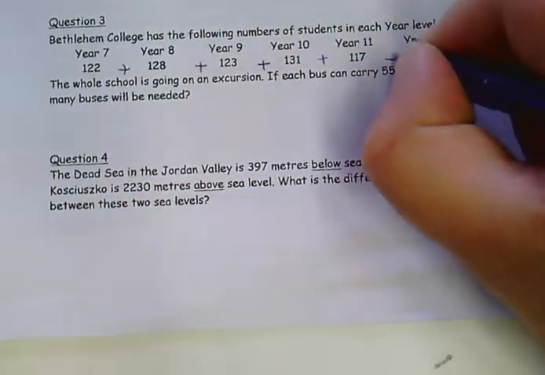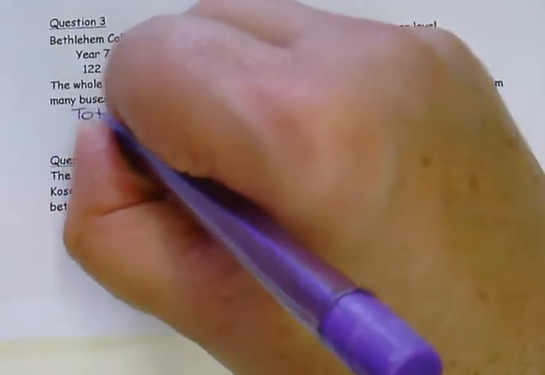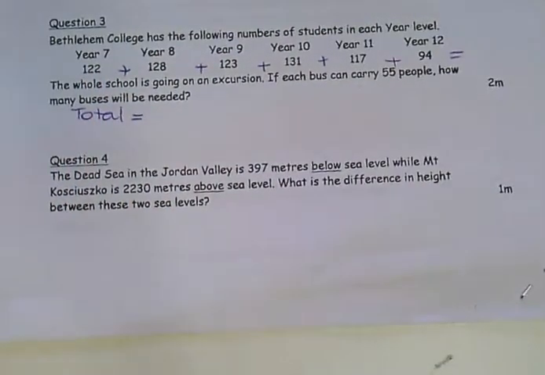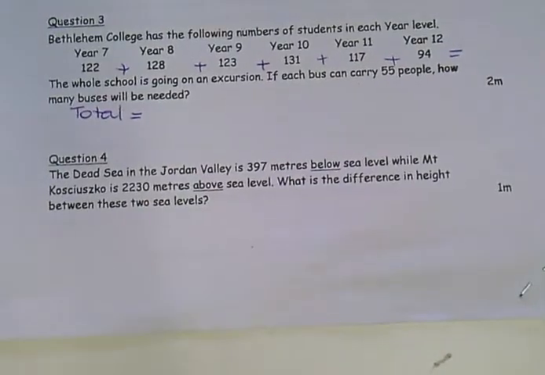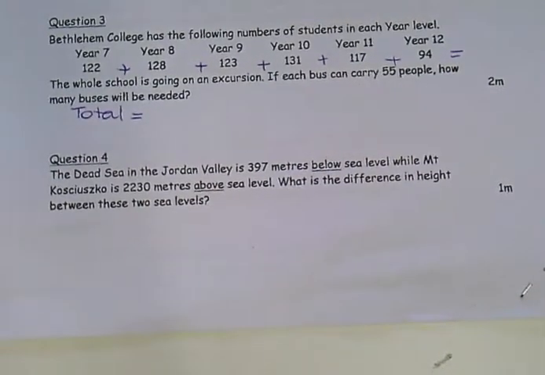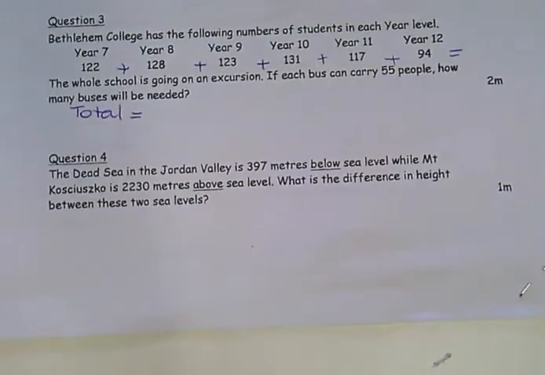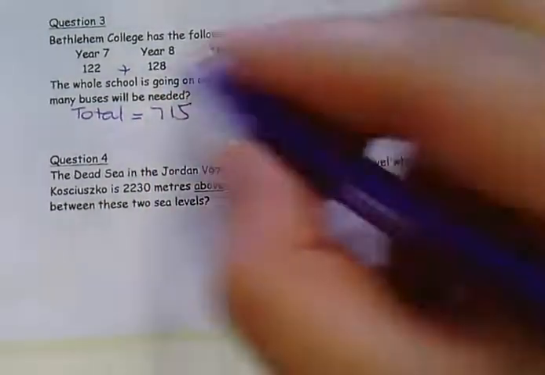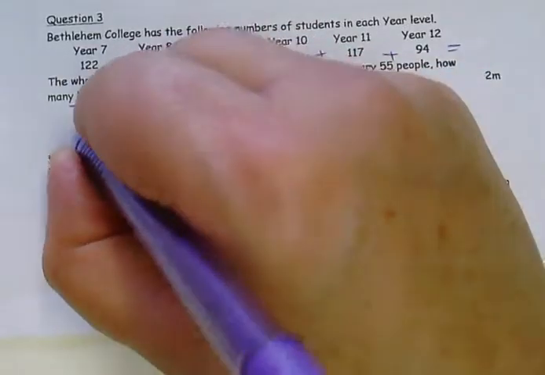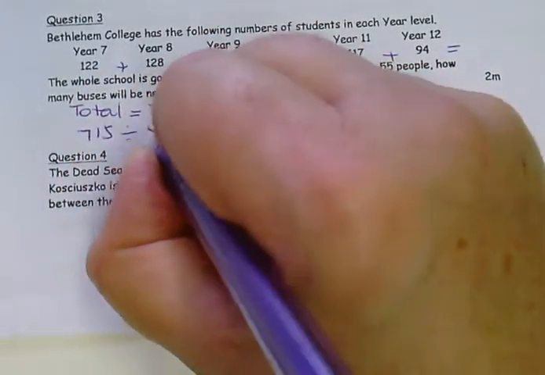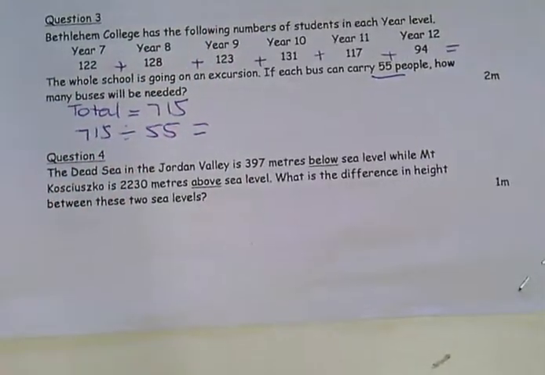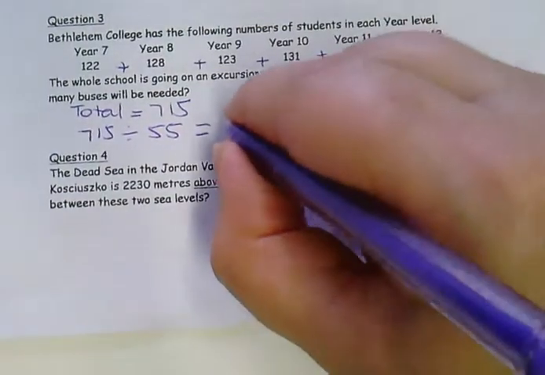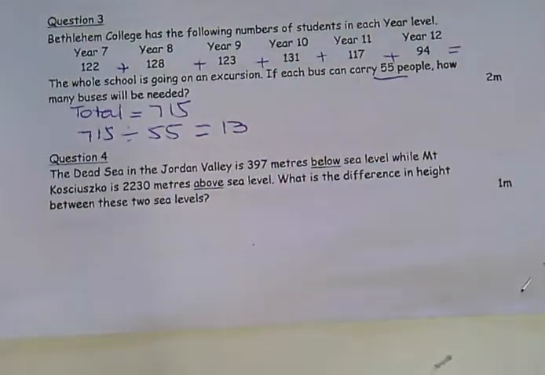So the total students is, we've got 122 plus 128 plus 123 plus 131 plus 117 plus 94, and I've got 715 students, and each bus can take 55 people, so 715 divided by 55 is 13 buses. Just going to check that calculation.